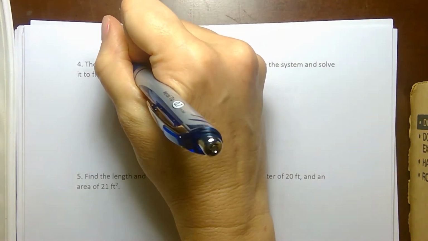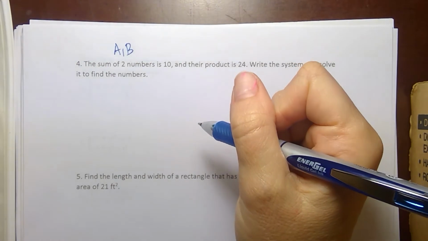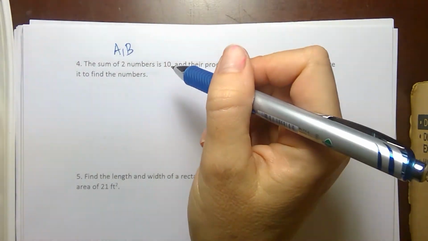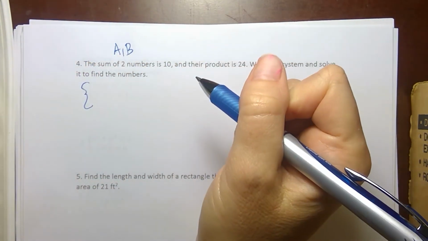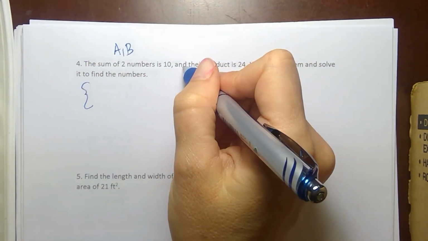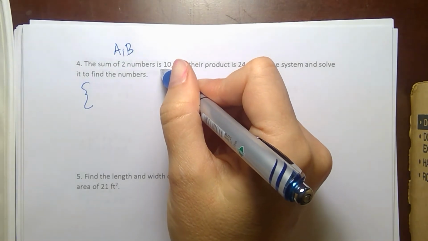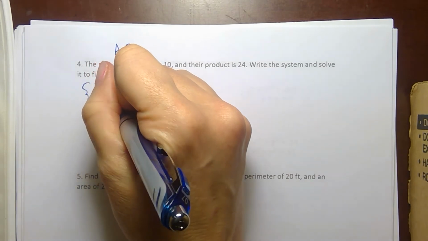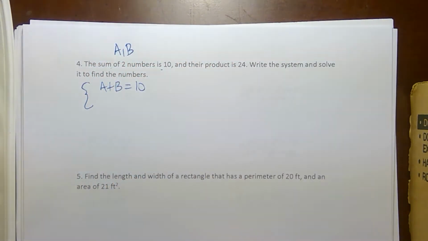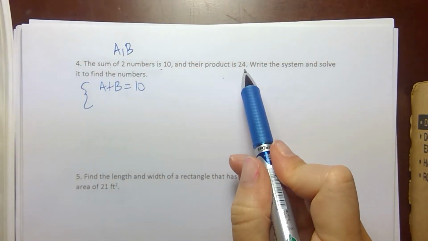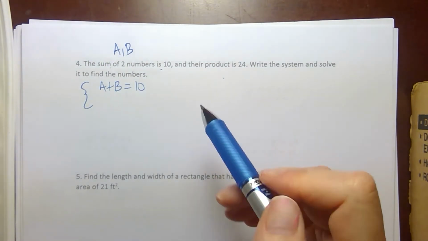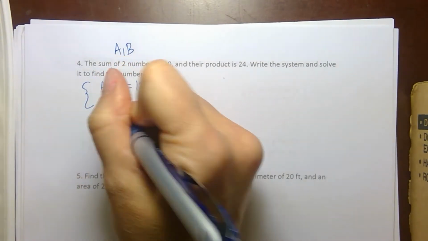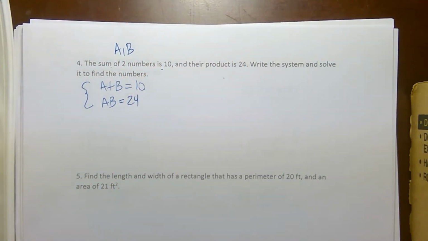Well, let's just label our two numbers as A and B. We could have used X and Y. We could have really used anything. It doesn't say. But we need to write our two equations that make up our system. The sum of two numbers is 10. Well, is means equal. Sum means I'm adding. So if I add the two numbers together, I get a sum of 10. Their product is 24. Well, is means equals. Product keys me into multiplication. So if I multiply A times B, I get 24.